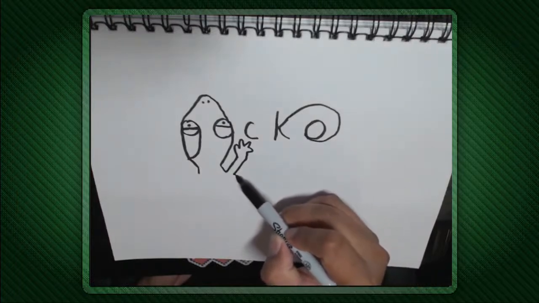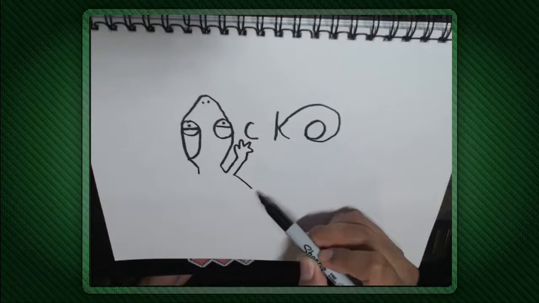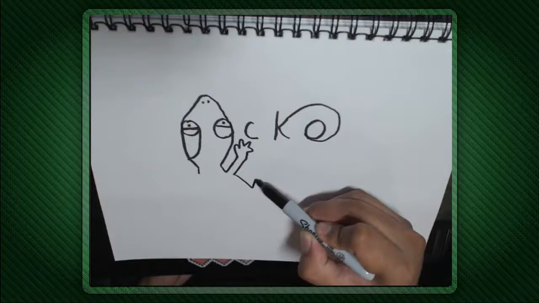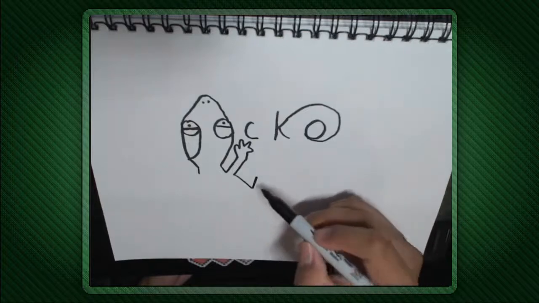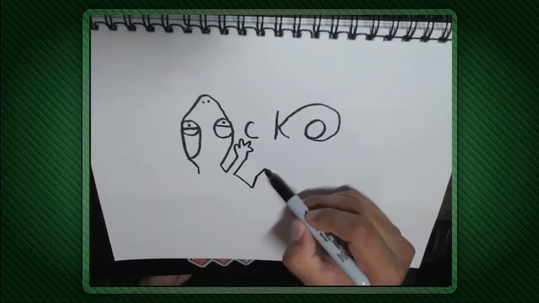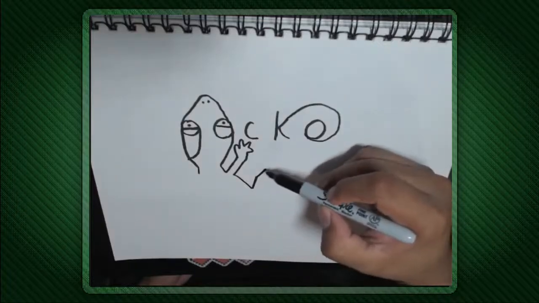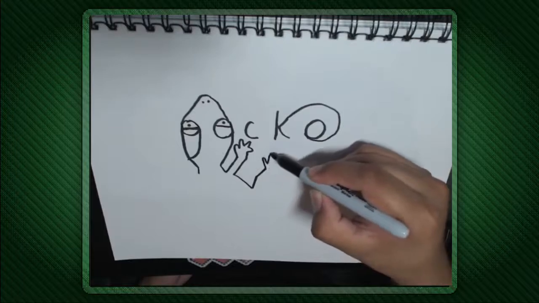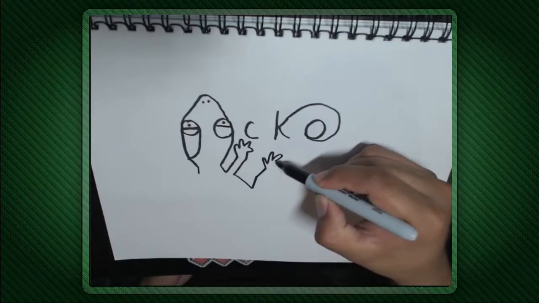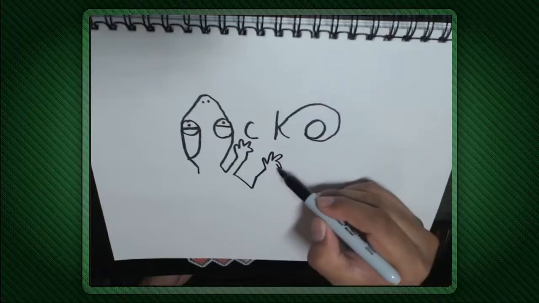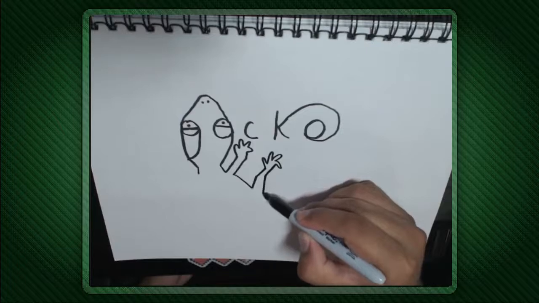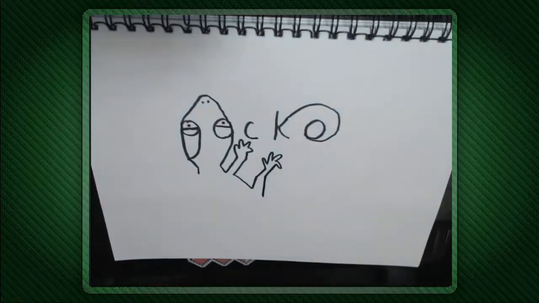We're just going to make a line going down straight or sideways, then go up to the right a little bit, and then we're going to draw fingers again. Come down and down again to make our gecko's leg.